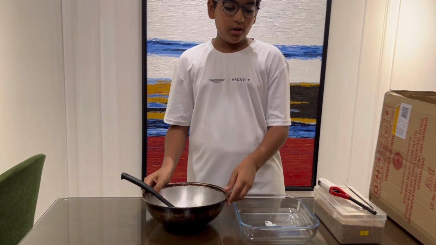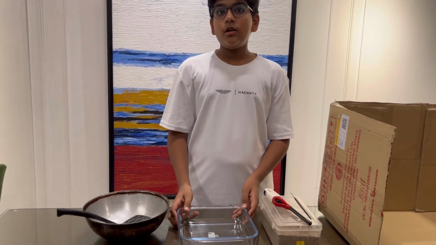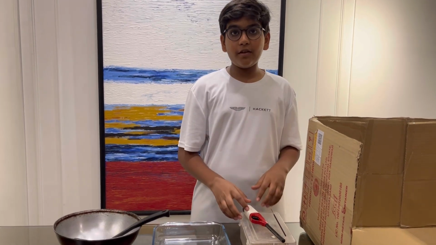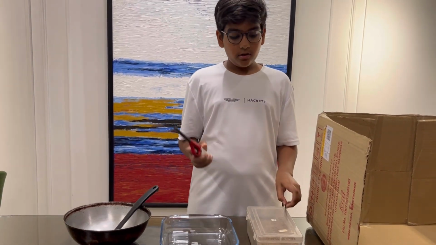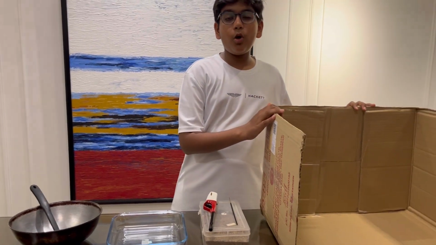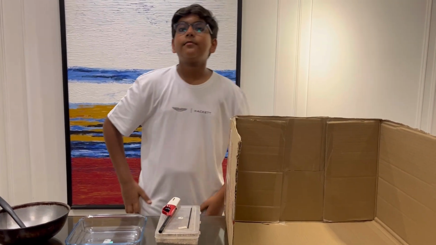To answer this question, we will conduct an experiment. So the materials that we need are a spatula, a pot, two bowls, some ice which we have kept inside the freezer for now, a lighter, an incense stick, some sand, and a cardboard box which is cut from two sides.